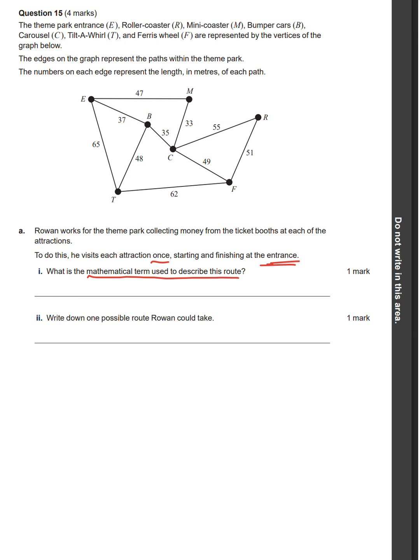Now, basically, we just have to decide, is he visiting all paths or is he visiting all vertices? In this case, he's visiting each attraction. So therefore, that is going to be vertices. So this is a Hamiltonian. And he's starting and ending at the same place. So that is a cycle.